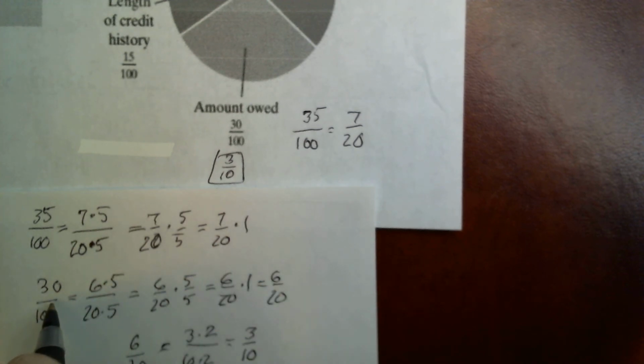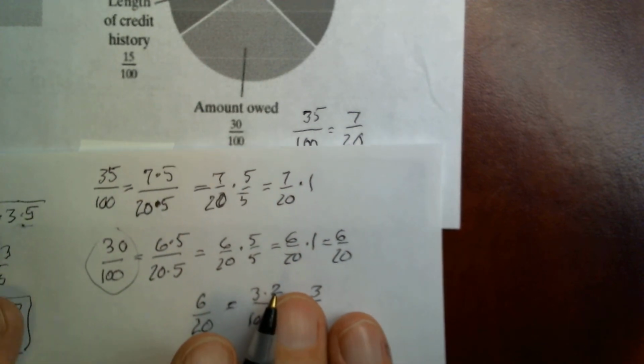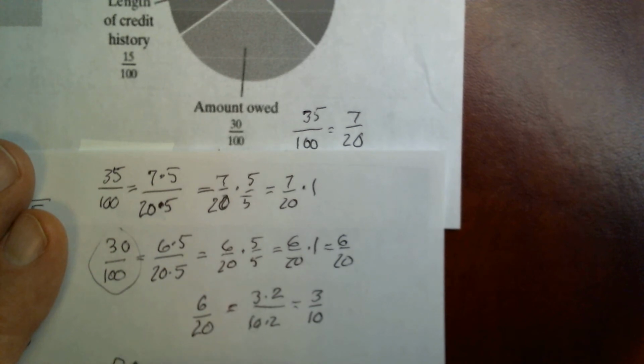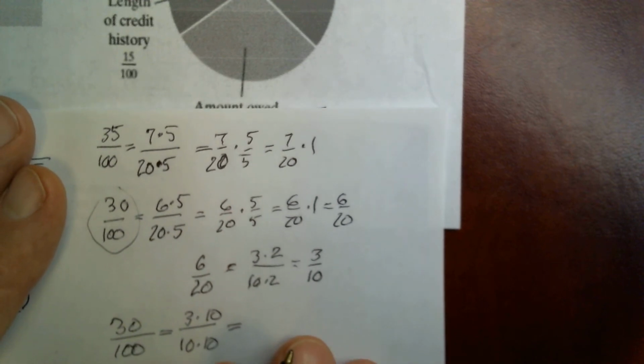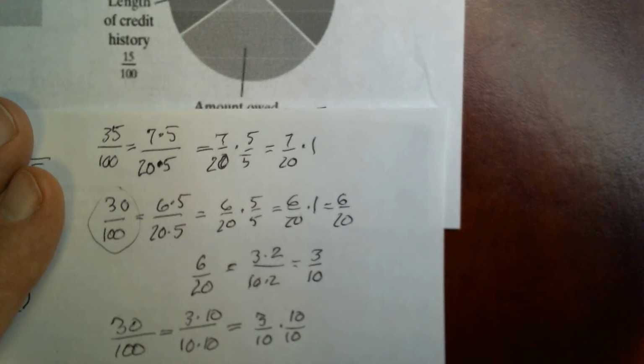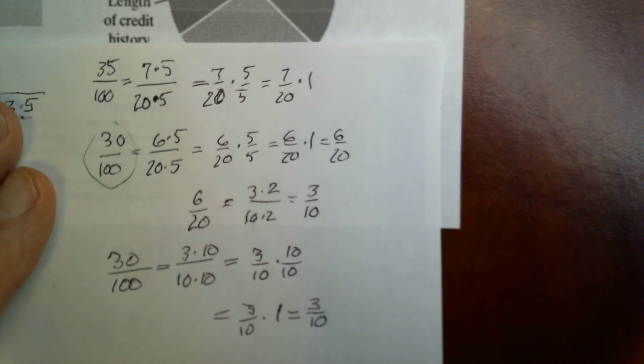An alternate way of calculating or reducing 30 divided by 100 is to say I can factor 10. If I have 30 divided by 100, I can write it as 3 times 10 divided by 10 times 10, or 3 divided by 10 times 10 divided by 10, which is 1. So it's 3 divided by 10 times 1, which is 3 divided by 10. Again, there's very often more than one way to simplify a fraction.